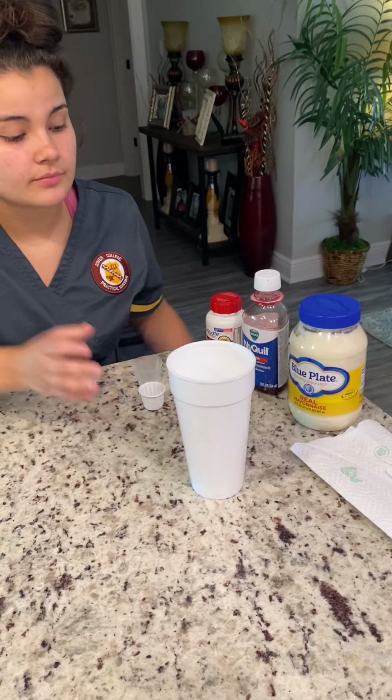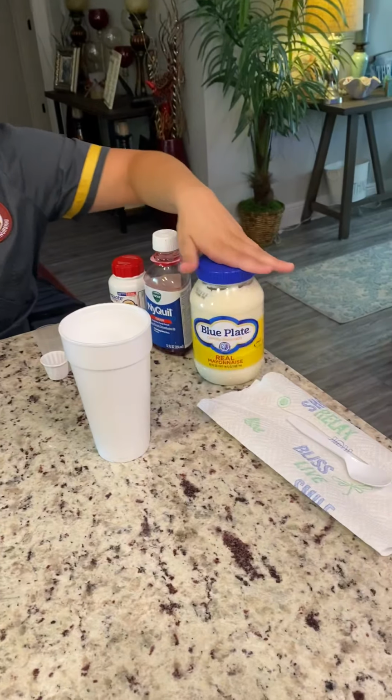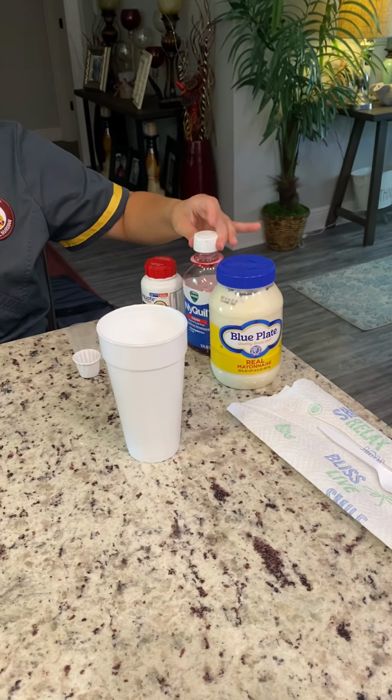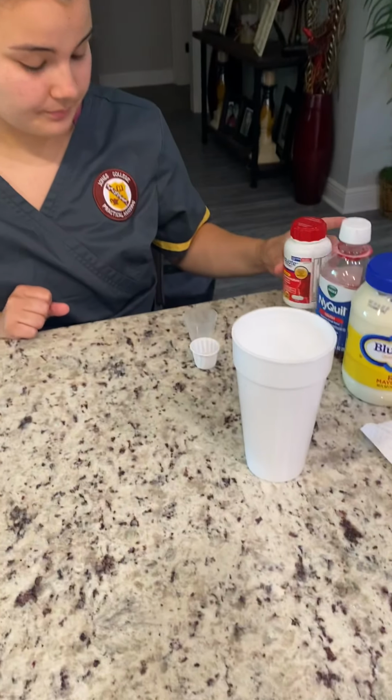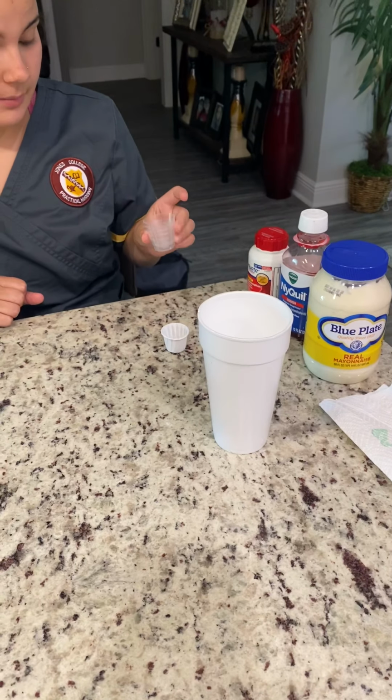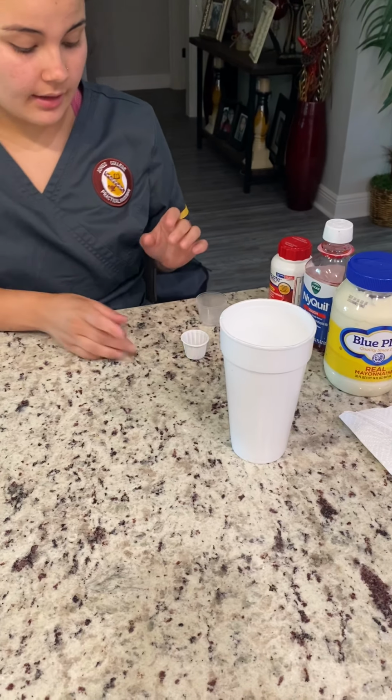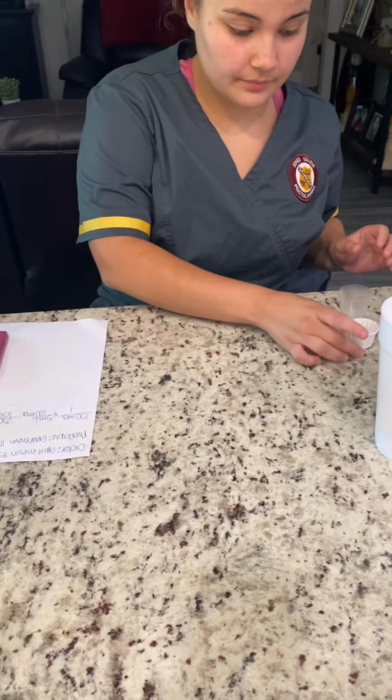I have my cup of water, my paper towel, my spoon, my applesauce, which is mayonnaise, my liquid medicine, my multi-dose medication, my graduated cylinder cups, and my Sophie cup. I don't have a pill crusher or a pill cutter.